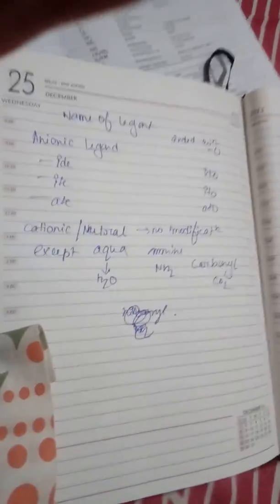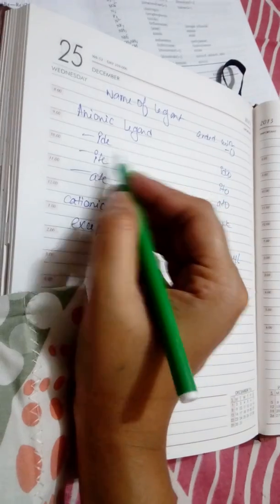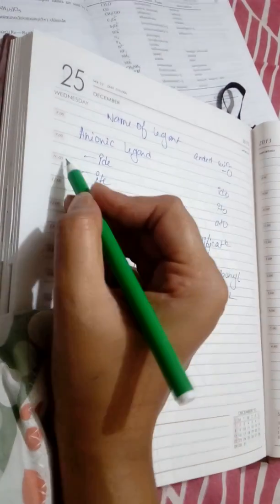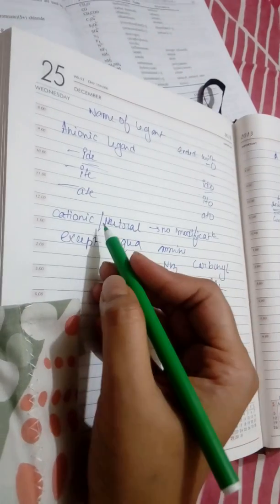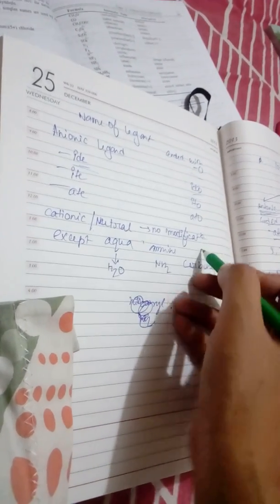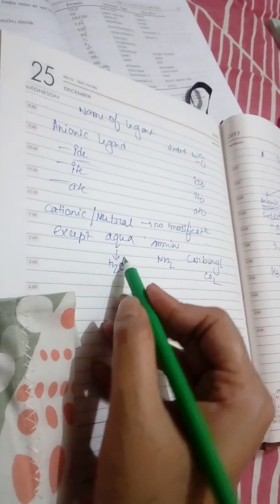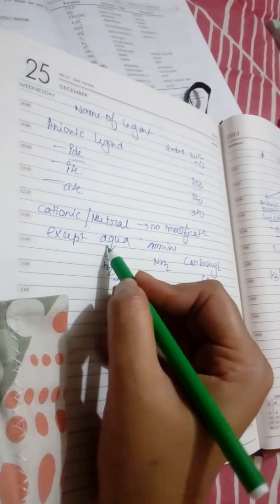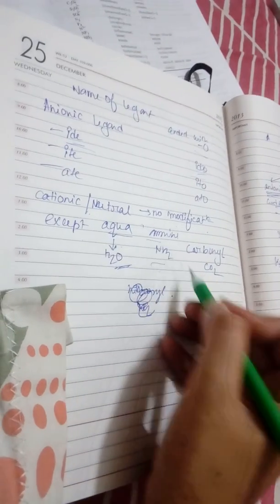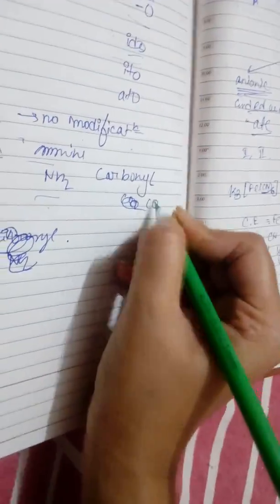Name of ligand, how will we do the naming of ligands? In naming ligands, at the end of an anionic ligand, O is added. If it ends in -ide, then -ide will become -ido. And in cationic and neutral ligands, no modification is needed, except some exceptions that are present, like H2O. If H2O is present, we will say aqua. NH3 is ammine, CO is carbonyl, like that.